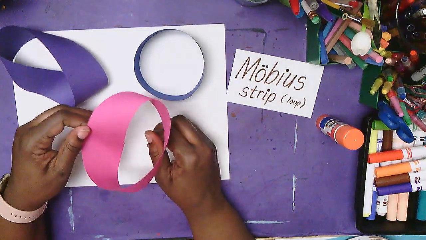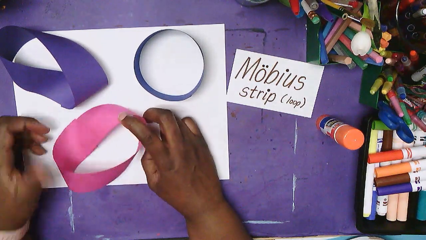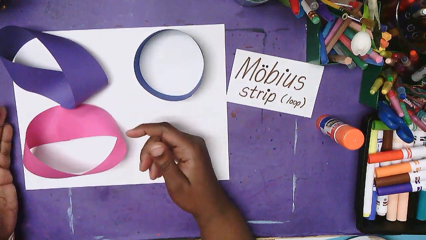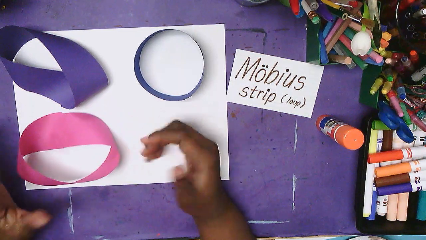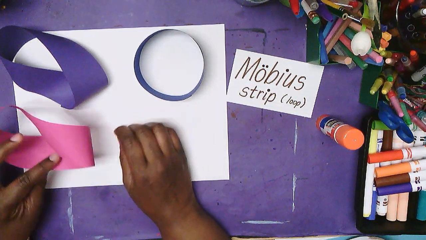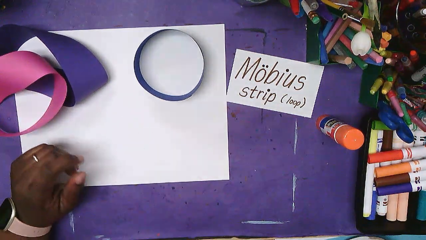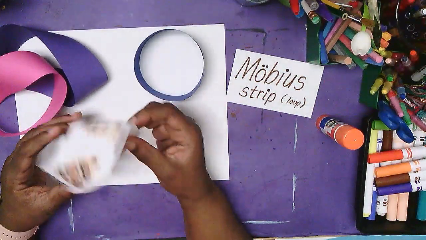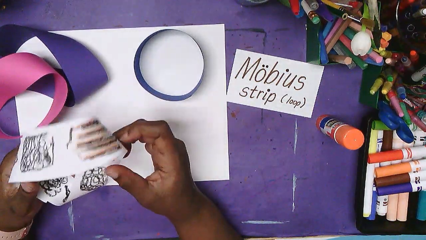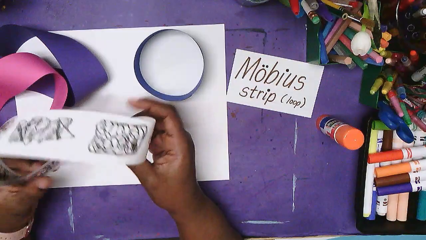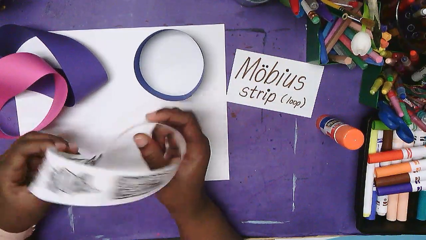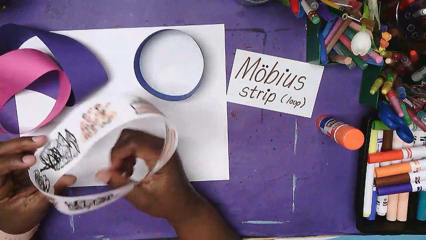But the Mobius strip stood out in my mind because I thought, this is interesting, this is fun, and it reminds me not only of math, because he loved math, but it reminded me of science. So I thought about different cycles. This, my friends, is an illustration of the rock cycle.